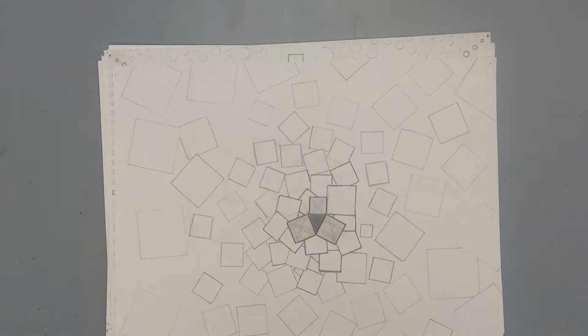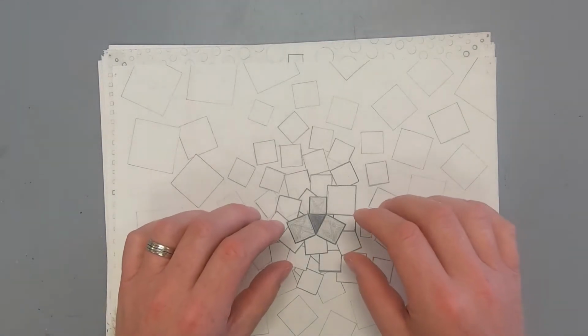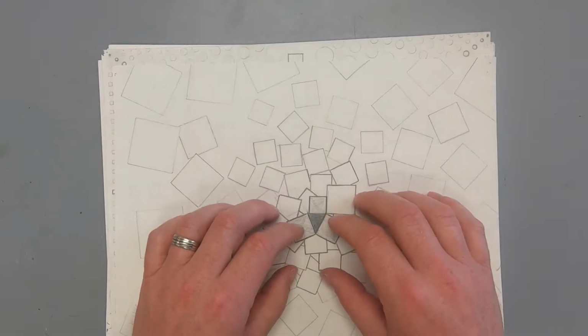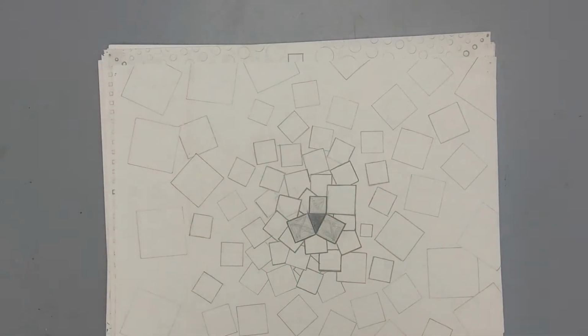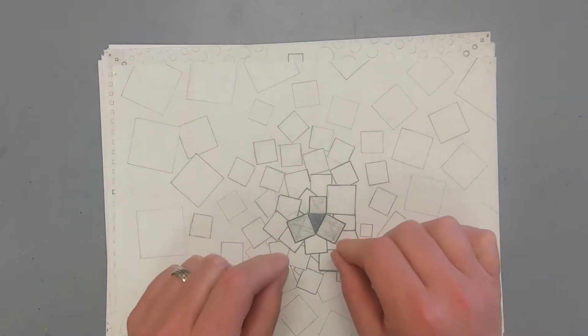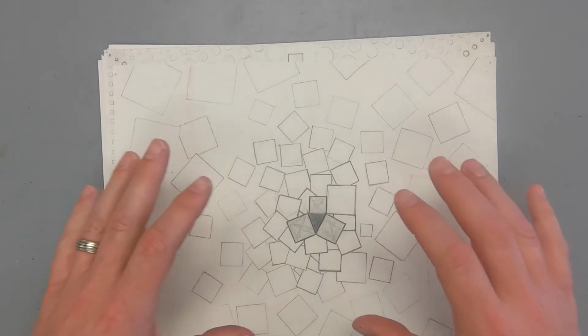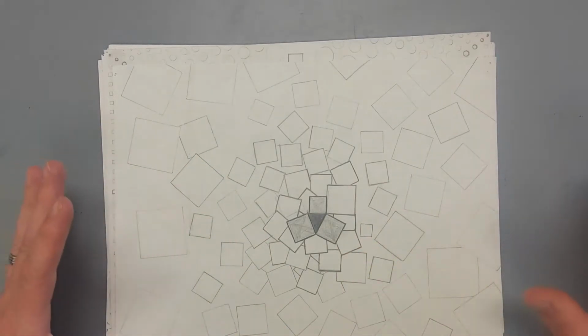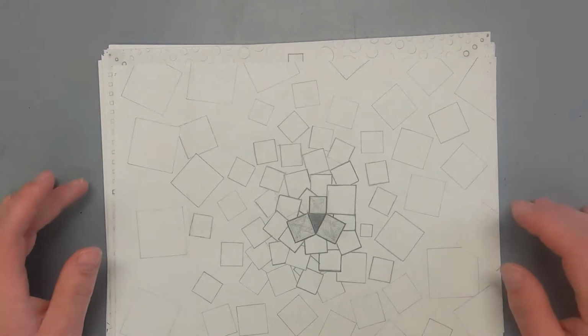So the examples that I have here are slightly different than the way that the project is going to end up. This is a previous version of it, but we'll talk about that at the end of the video. With this one, the movement is starting in the center of the page and working its way out. It is emphasized with darker shapes in the middle, and then as it goes out, the shapes get bigger as well as lighter.